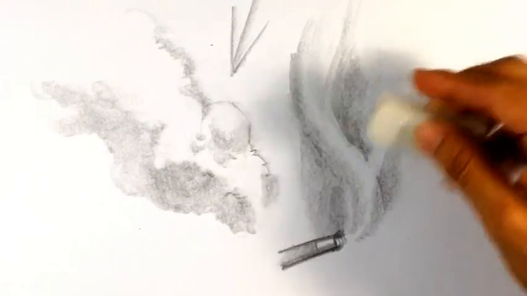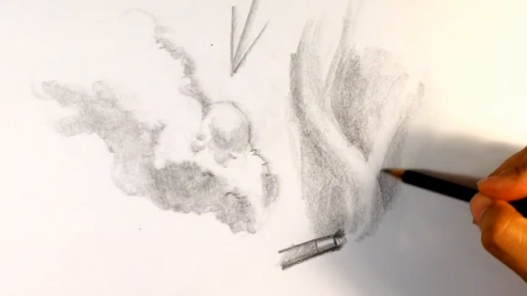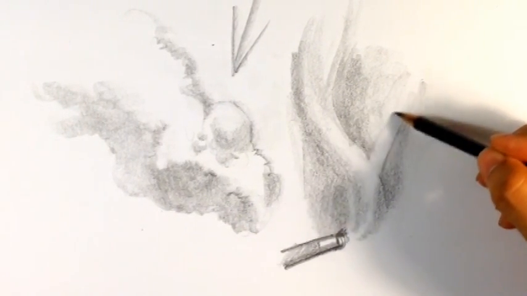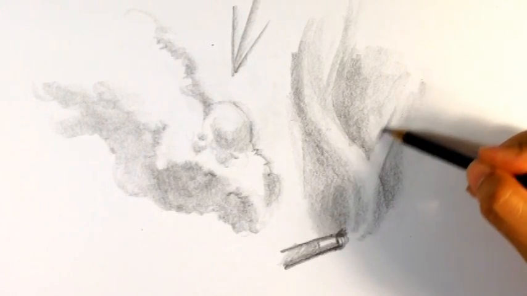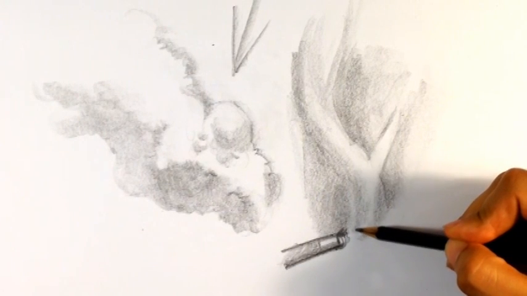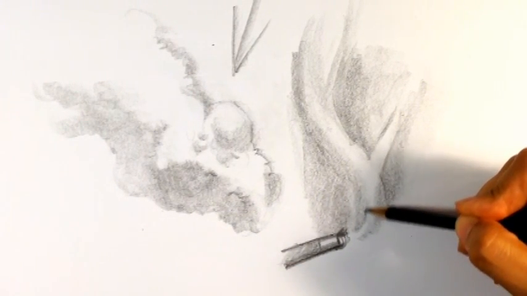By edges, I mean this edge right here. Is it going to be soft or hard? Billowy smoke like that can be either one. You can make it a mixture. You can make it as dramatic or undramatic as you'd like.